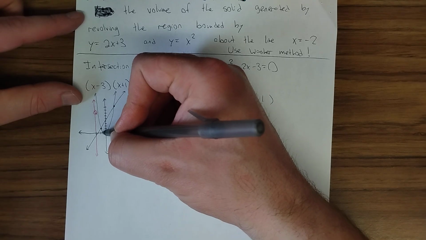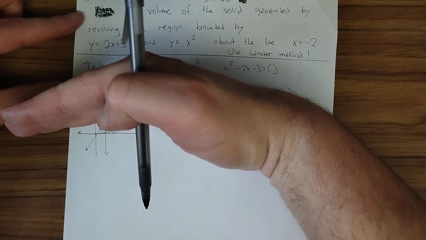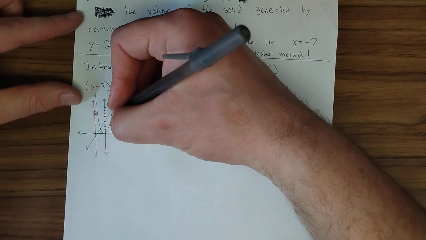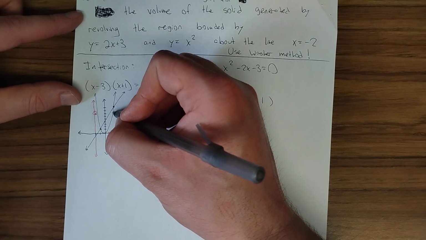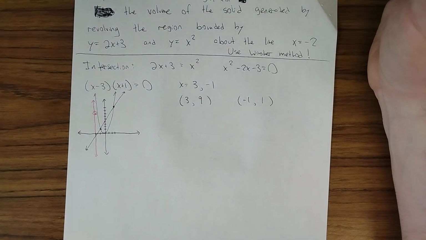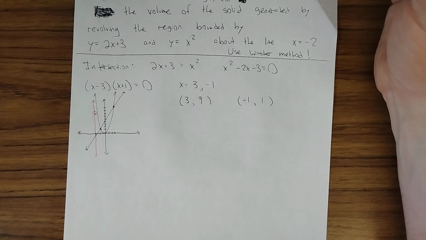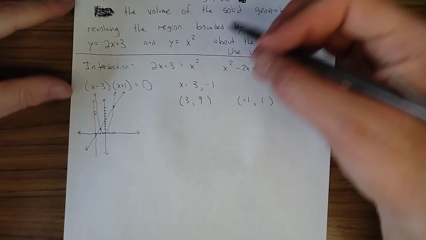It's like the left part of the parabola is my left side and the right part of the parabola is my right side. But if I move higher up and draw, say, a horizontal slice maybe up here, then I've got the line on the left and the parabola on the right, which makes things awkward. At the end of the day, this isn't that bad. I'm just going to have to break this up into two integrals. So, here we go.